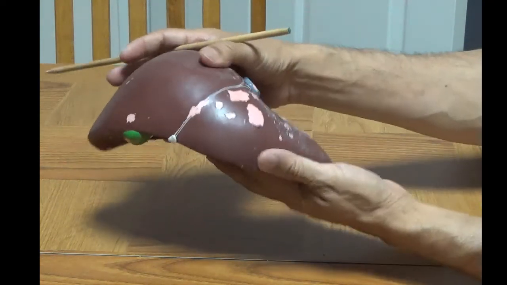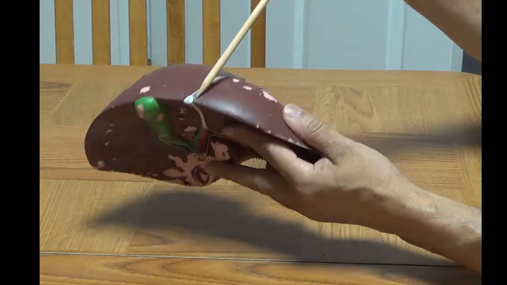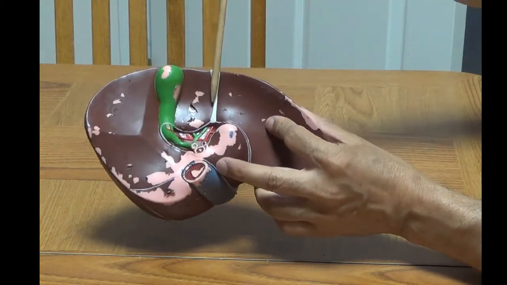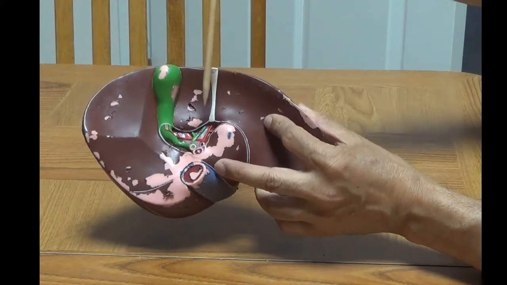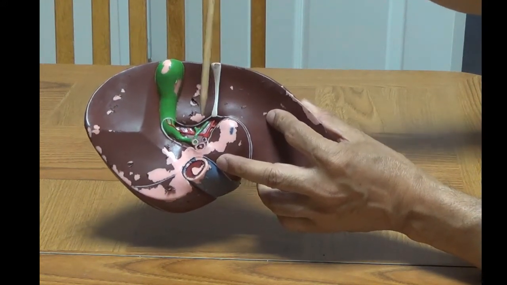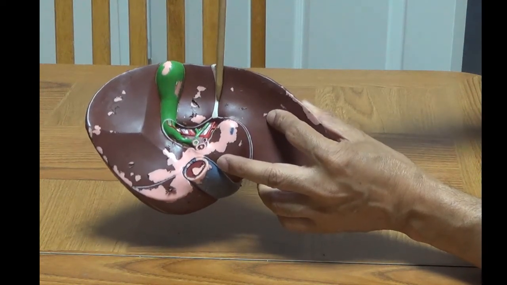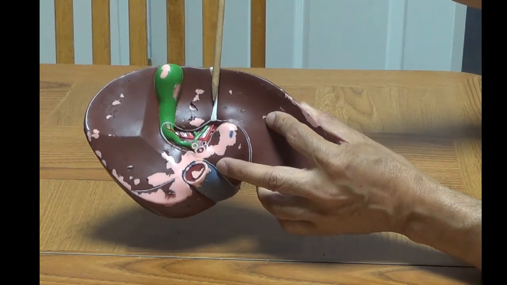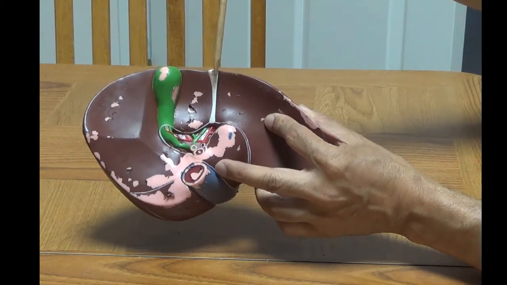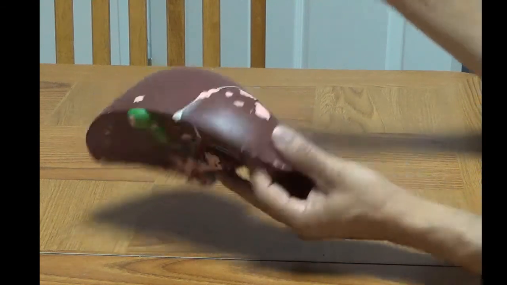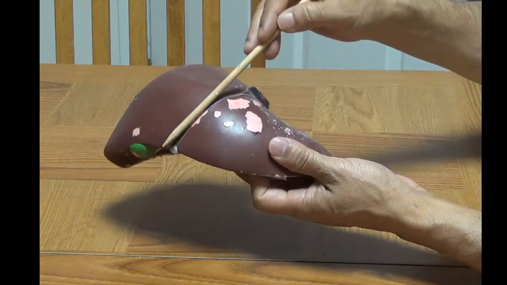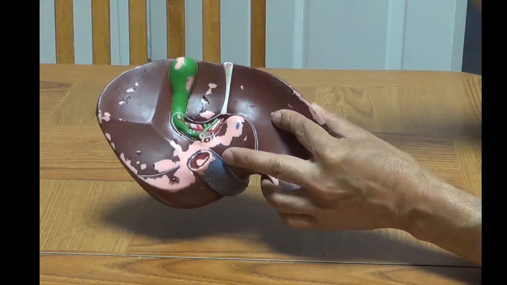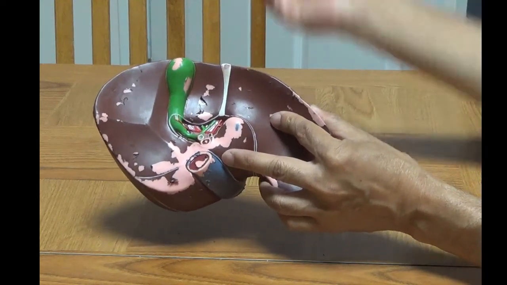Okay. Now this falciform ligament goes down and becomes the round ligament, and this goes down like this. The round ligament is here, and the round ligament is also called ligamentum teres hepatis or ligamentum teres. So falciform ligament, then this is the round ligament, also known as ligamentum teres hepatis. Okay.